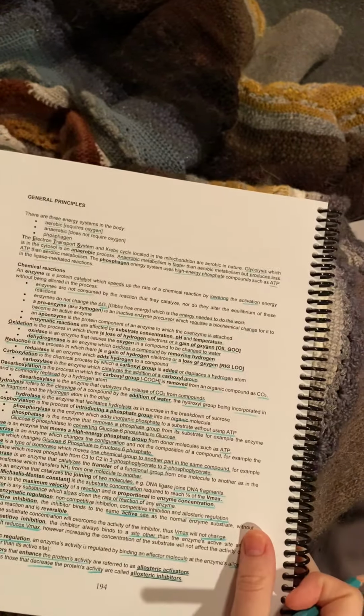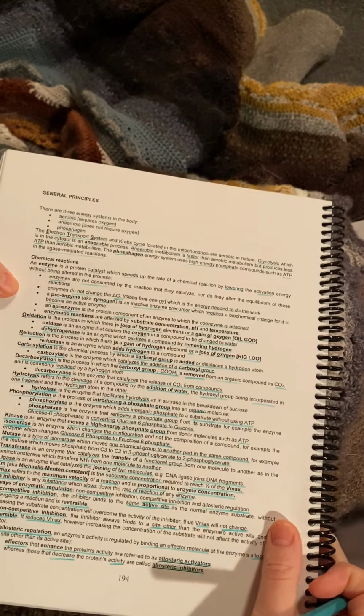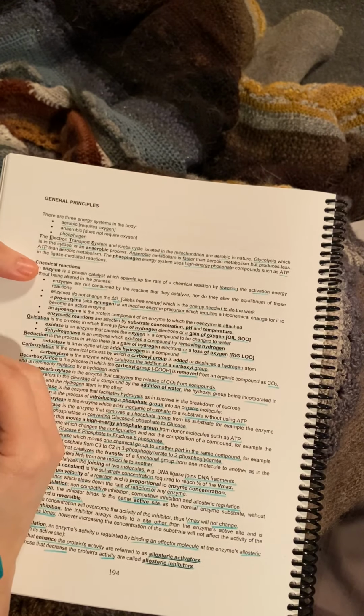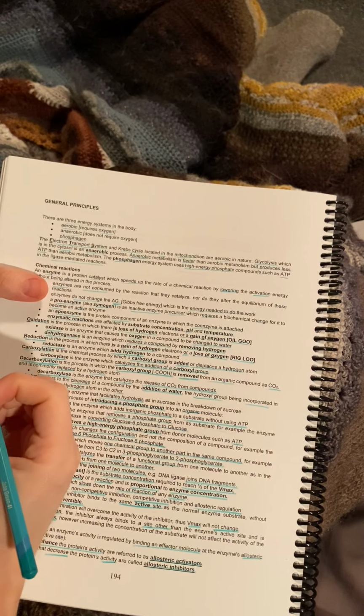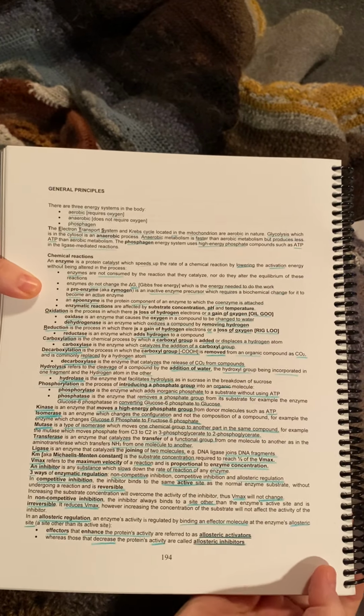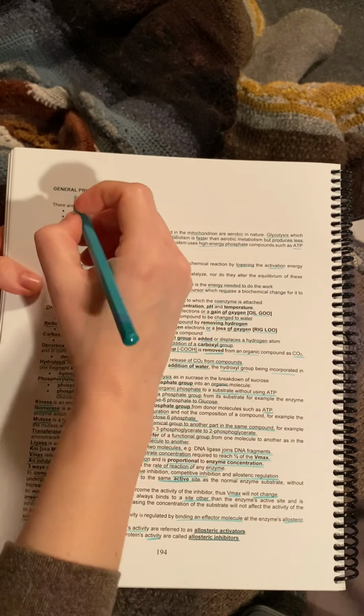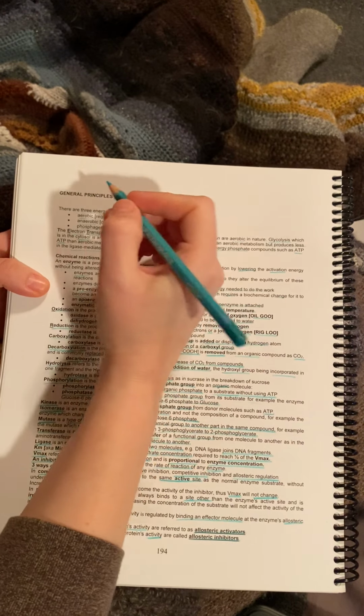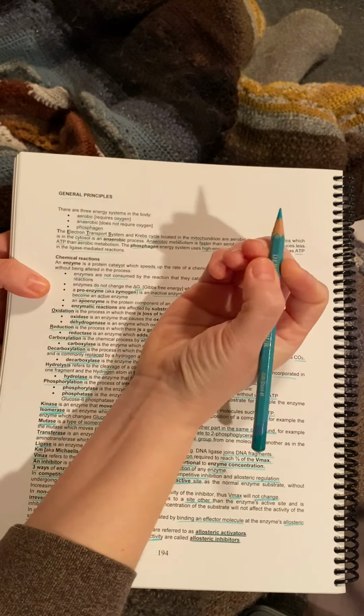I have already outlined a lot of chemistry, but I'm going to do it again to get the repetition and experience since it's a challenging subject. So, without further ado, general principles.